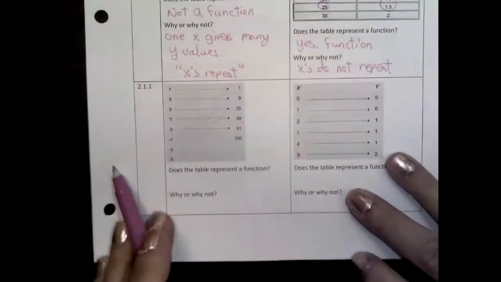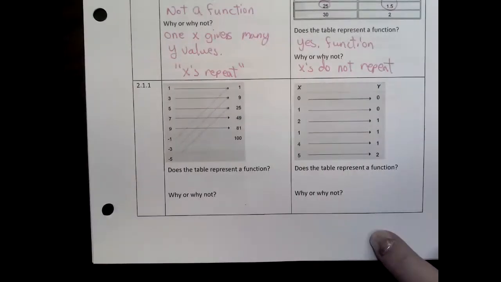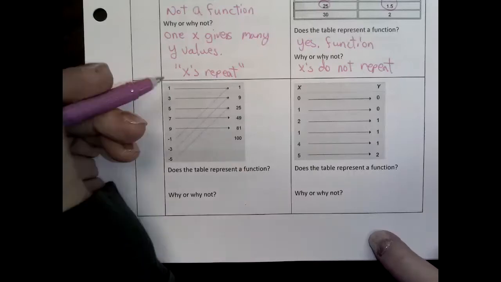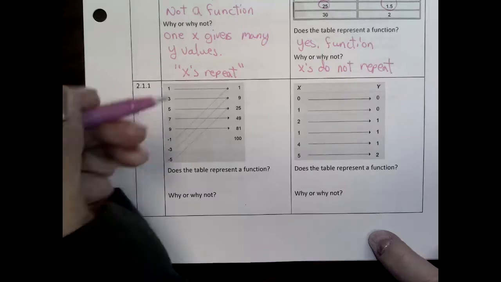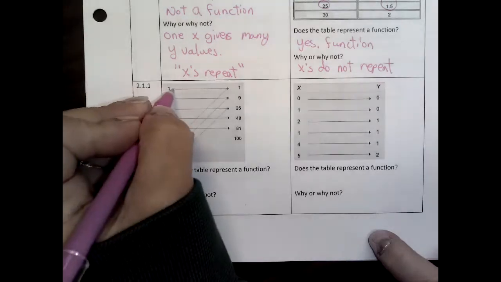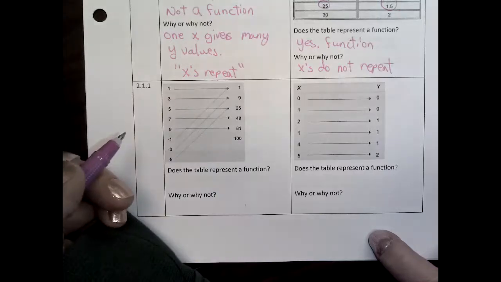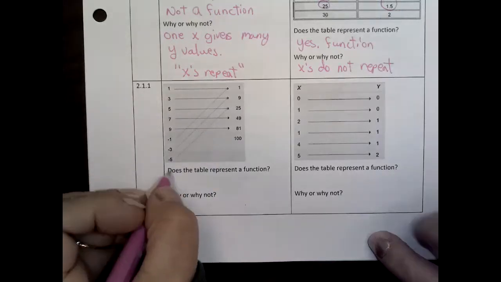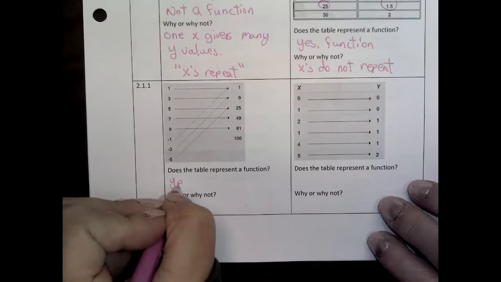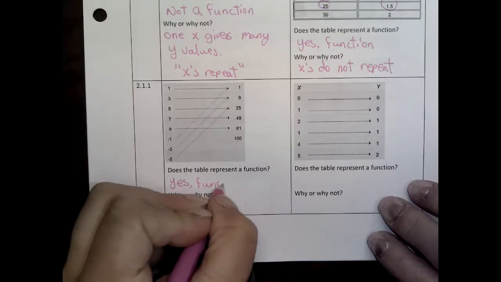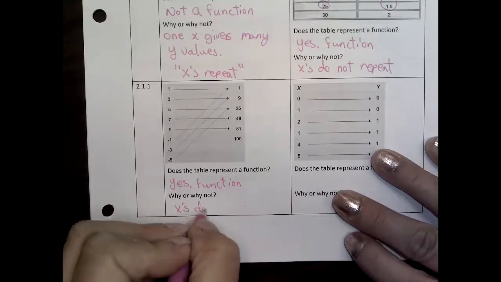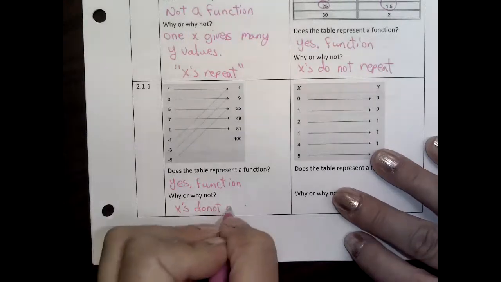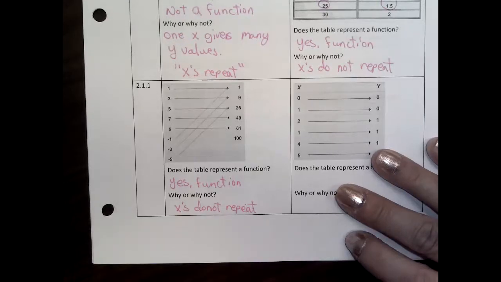We have a couple more tables here to look at. Does this table represent a function? Let's start by looking at our x's. Do we have any x numbers that repeat? Nope. And do we have any x's that split off and go to 2 different values? No. So in that case, this is a function, because x's do not repeat, or for every x value, there's exactly one y value.